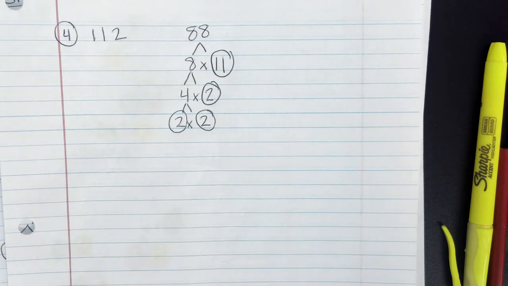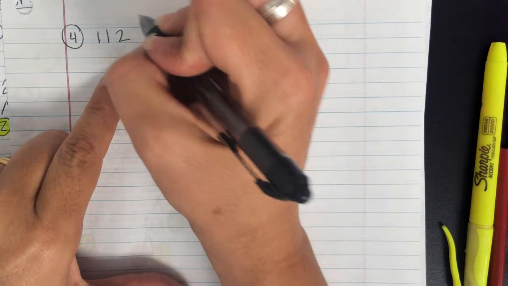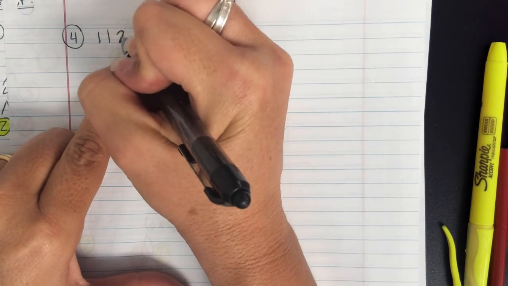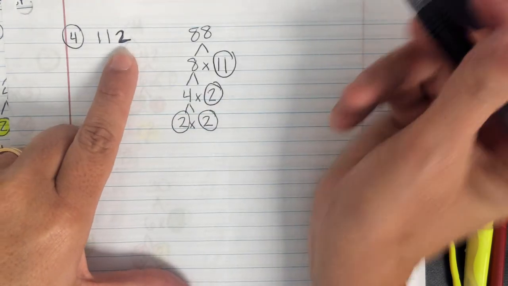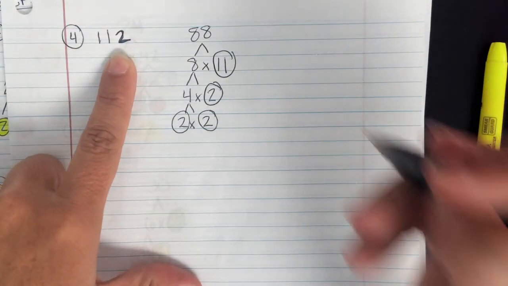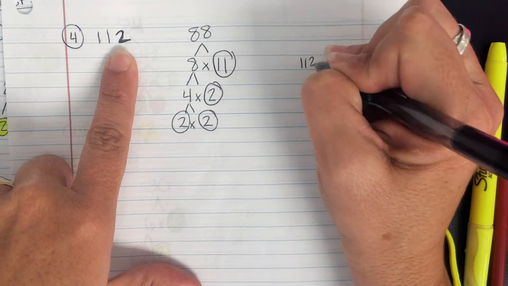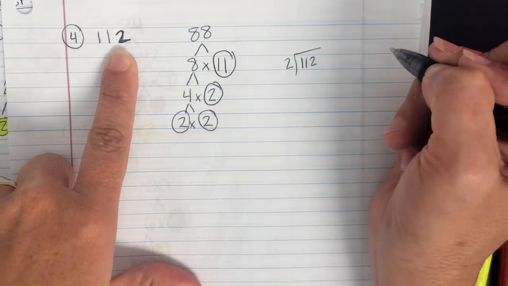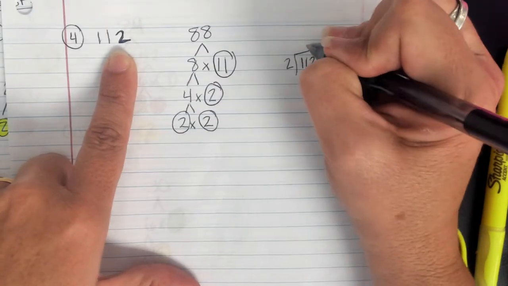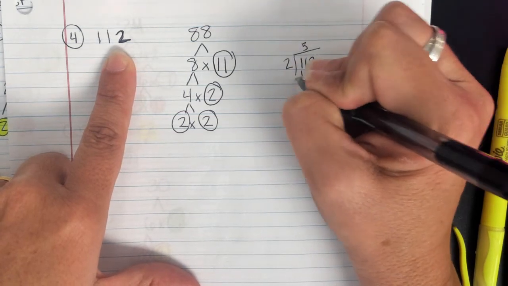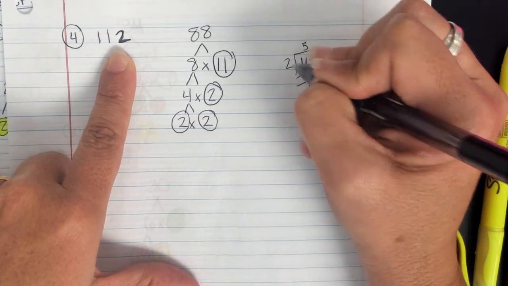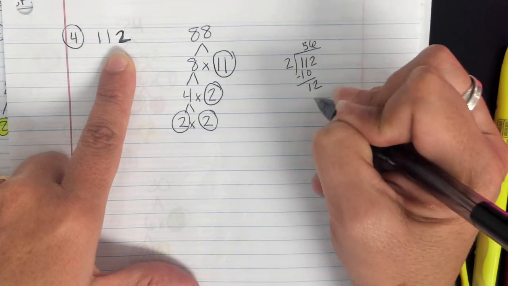Okay, so like 112. I don't really know anything off the top of my head that equals 112. So, all I'm doing is this. Look. Do y'all see how it ends in a 2? That means it's even. So if nothing else, you can take 112 and divide by 2. So, 2 times 5 is 10. 2 into 12? 6.